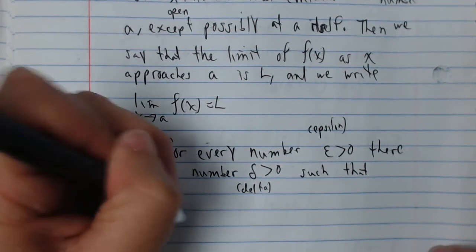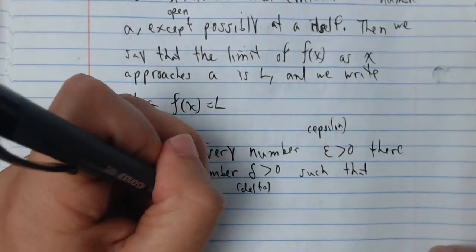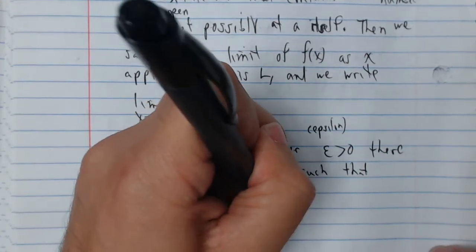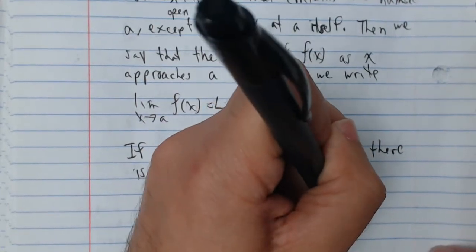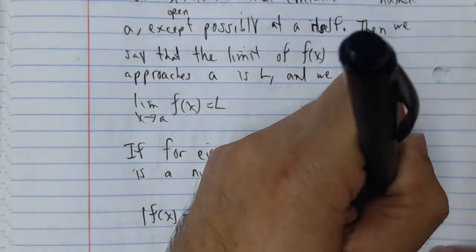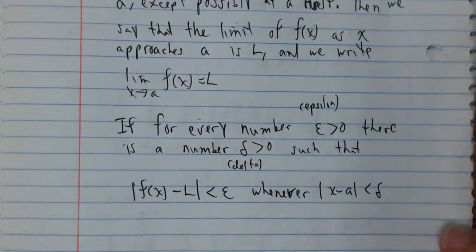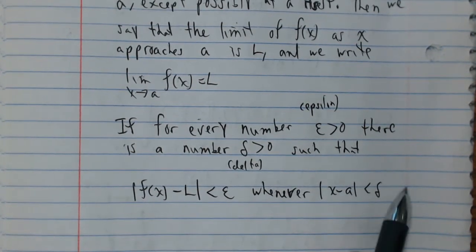Whenever the distance between f of x and L is less than epsilon, whenever x minus a is less than delta. Here's the important part, the whole big idea.